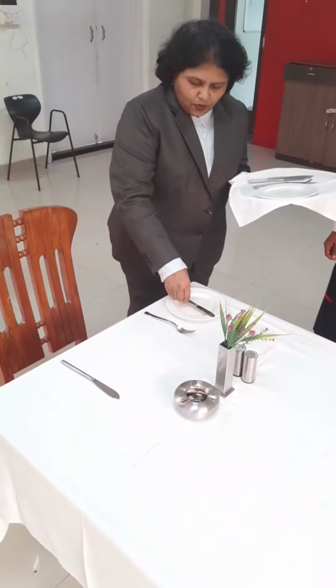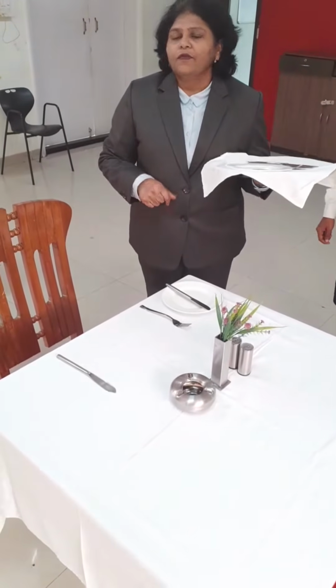So in case the guest orders directly for the soup or any other course, in that case the cover needs to be changed according to the food which is ordered by the guest.